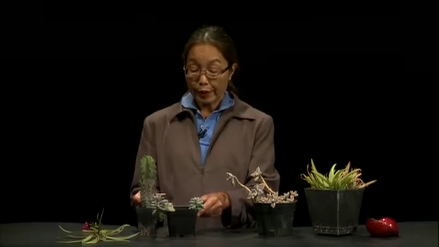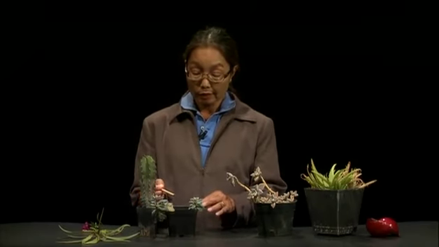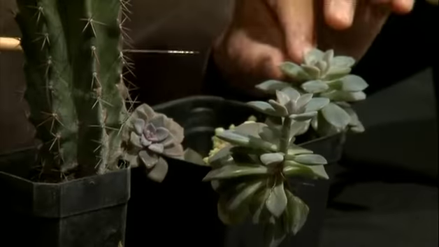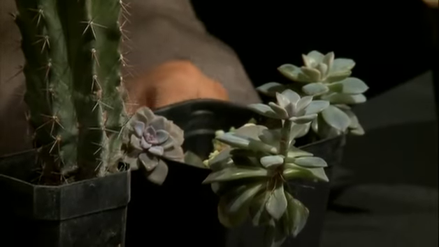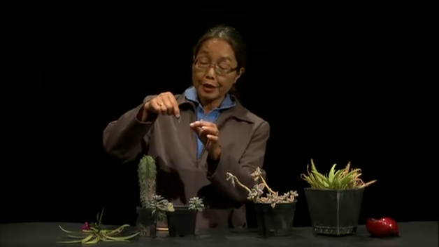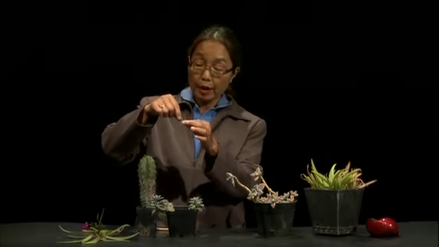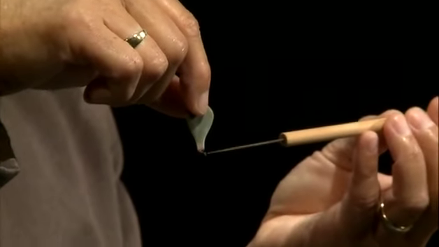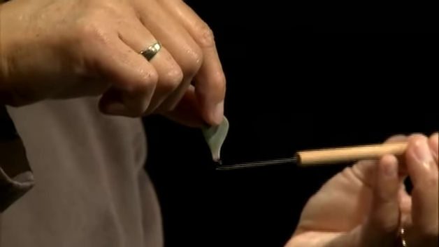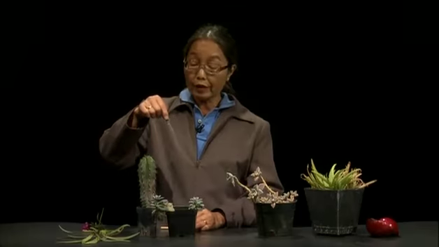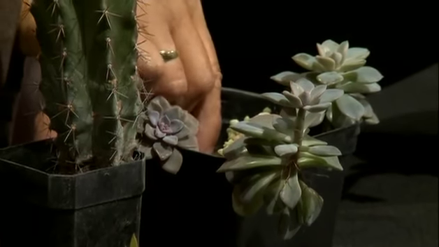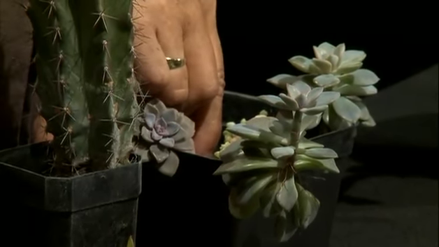Okay. Now this plant here is Echeveria. And this has these thick, leathery, succulent leaves. And what we have here is a leaf that had become detached from the mother plant, and you can see there are little roots growing from it. So if you wanted to propagate the leaf, if by chance you knock the leaf off the plant, you can actually just stick it into the medium and it'll grow into another plant.